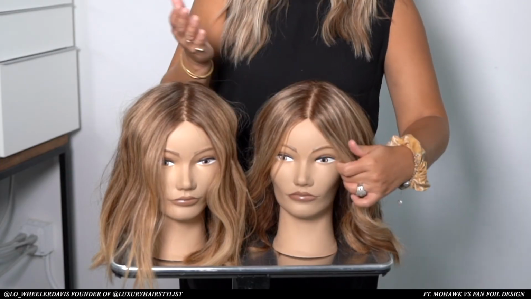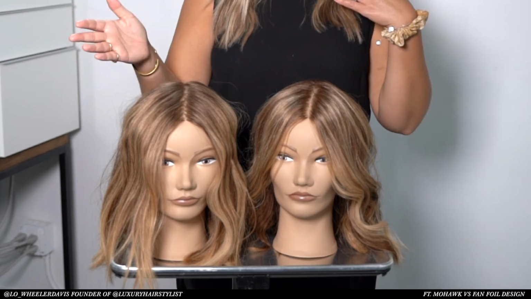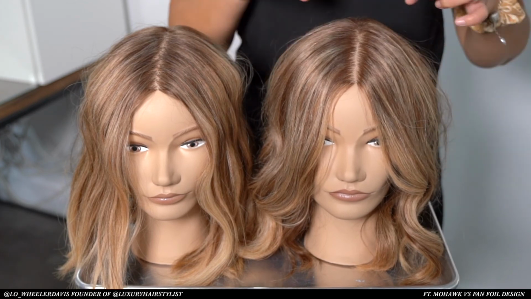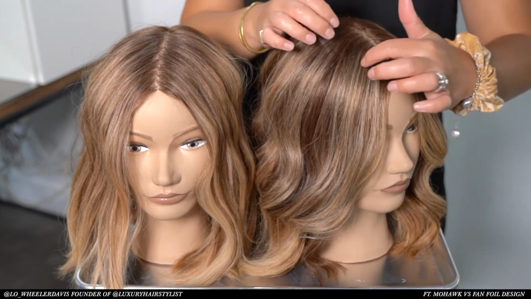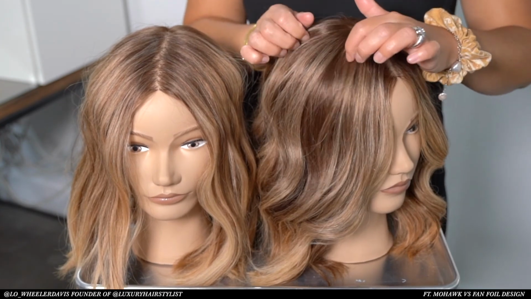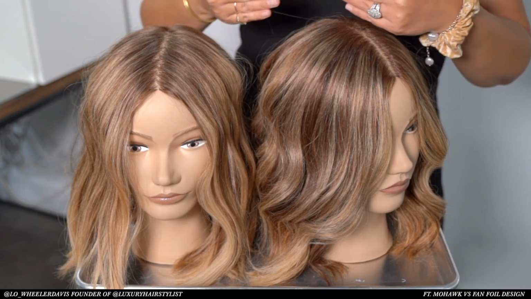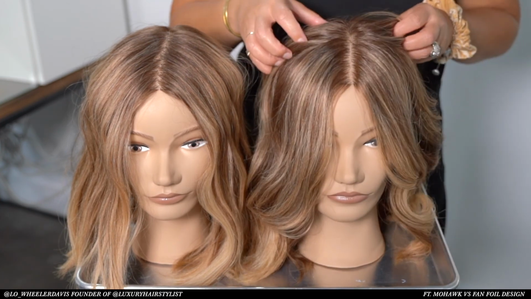So you're looking at an 8 in a shadow root, which is super nice and neutral. So the difference between the fan and the traditional Mohawk is exactly what you're looking at. With the fan, you get a little bit more dimension because this hair, when it splits, you can see some of that interior depth that occurs when we space out the foils on a dimensional diagonal parting. So that's the result that you're looking to achieve.